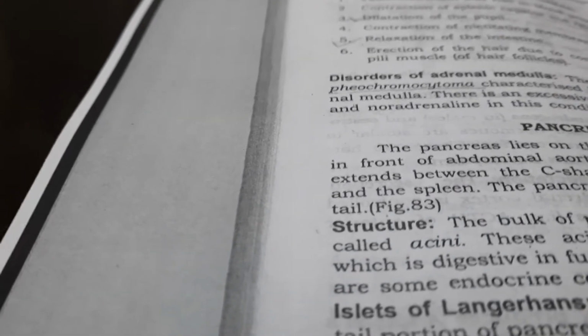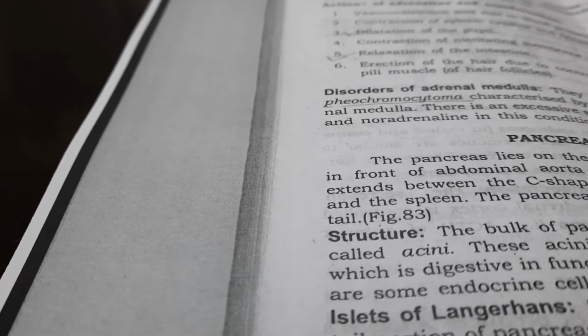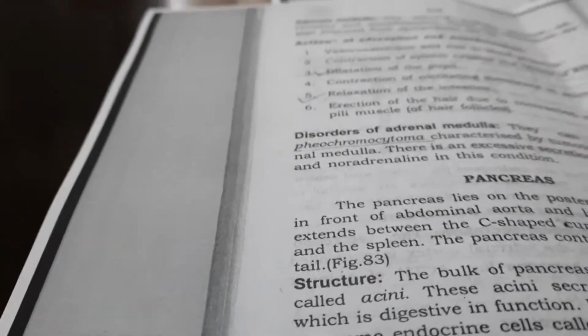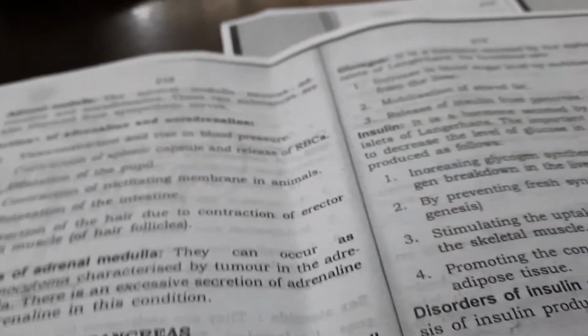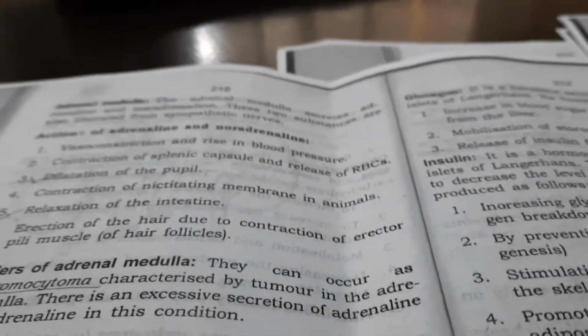Likewise, when glucose is needed for the body, glycogen will be converted into glucose, giving energy to the body. This is the main function of the islets of Langerhans.